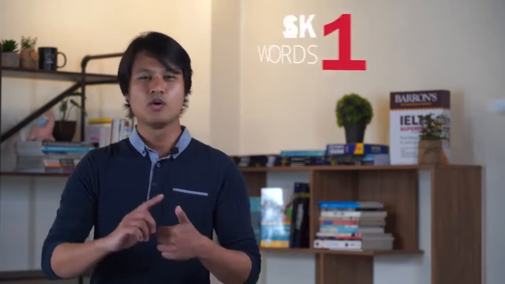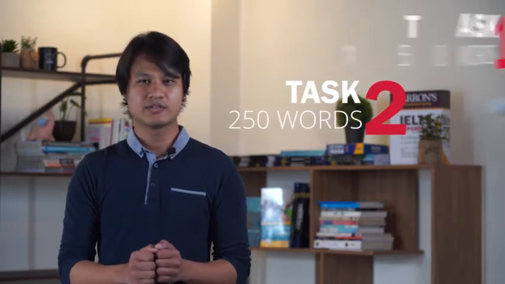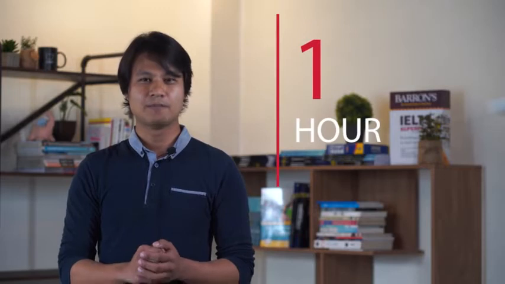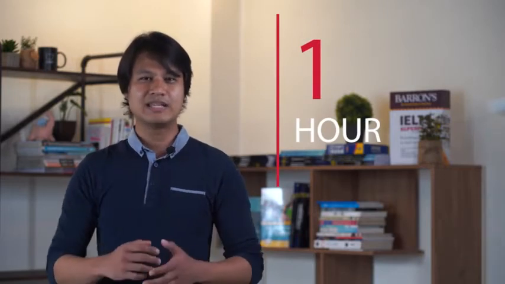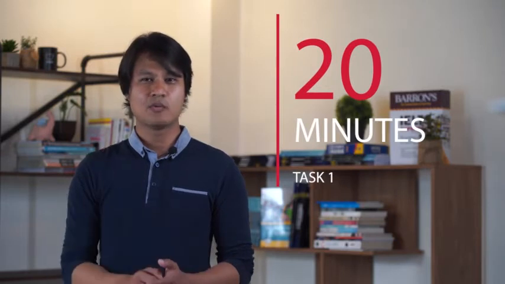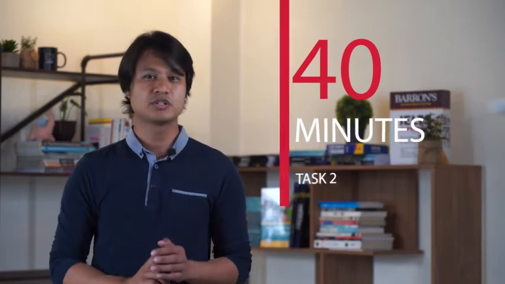And if you follow the instruction, it will also tell you and remind you that you'll be doing task 1, which requires 150 words, and task 2, which requires 250 words, and that the whole test will be for 1 hour. Now, let me remind you, for task 1, it is highly recommended that you finish the test in 20 minutes, while task 2 is 40 minutes, because again, task 2 basically is 2/3 of your score.